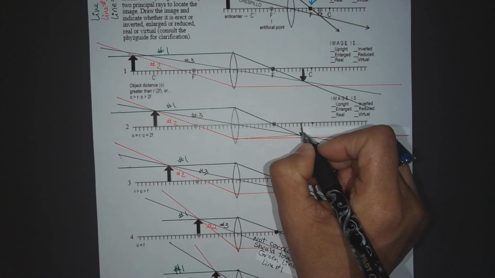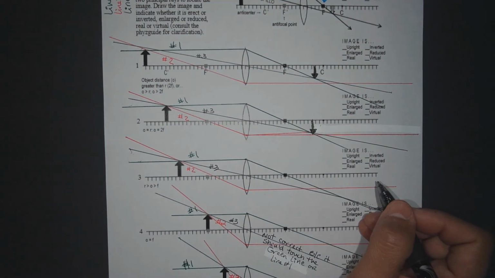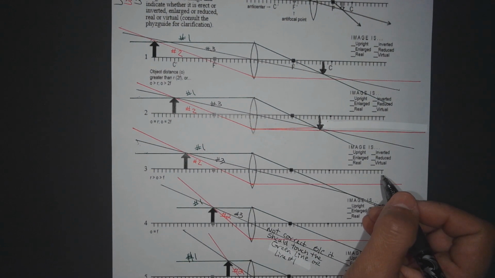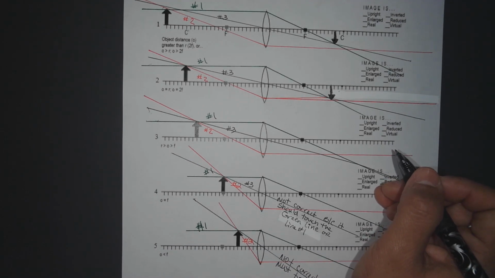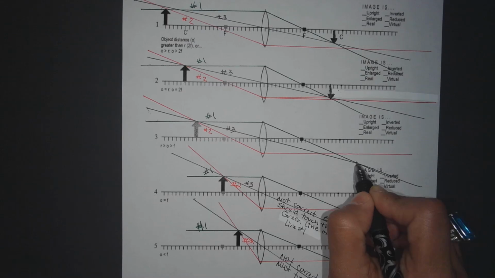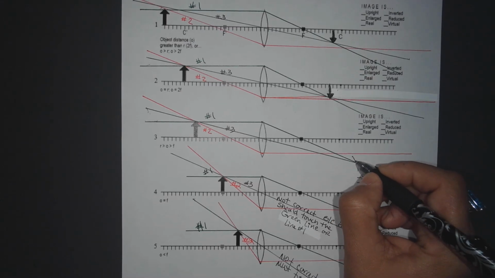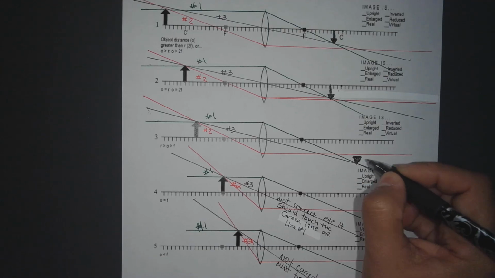Do yours where yours is drawn out. Mine's on number 2 is not that good. On number 2, my actual object did not work out good. Number 3, whoa, look over here. This is where those 2 lines are touching on number 3. Way over here.